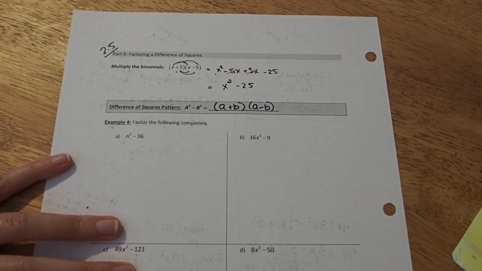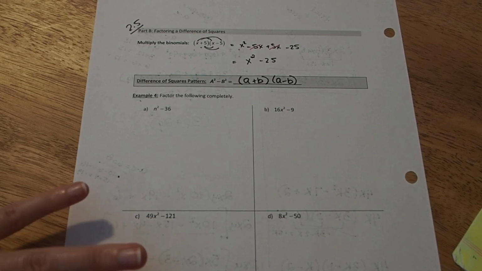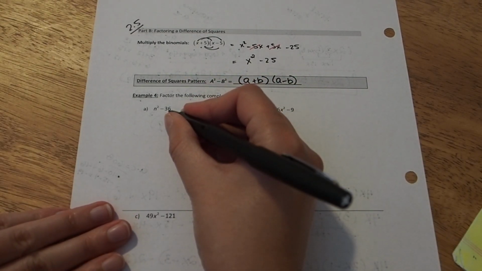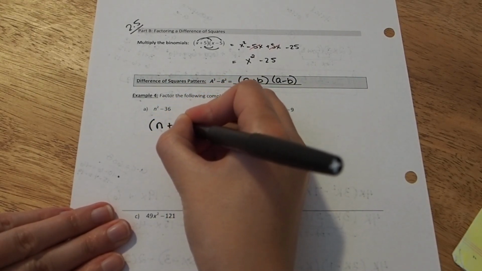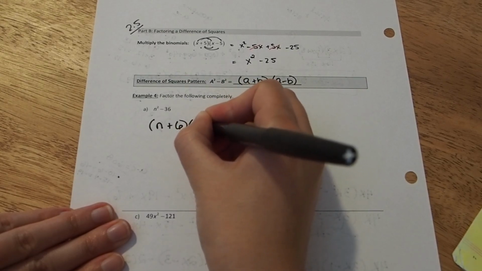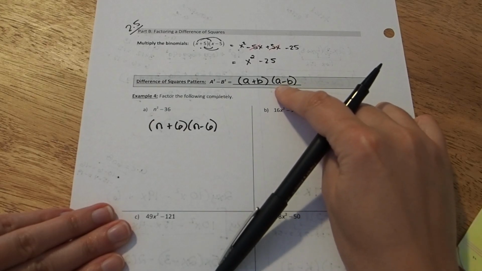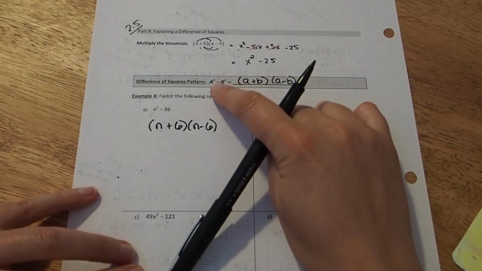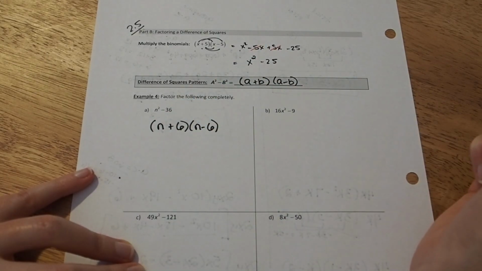So we've got a few examples here to illustrate that. If I'm trying to factor n squared minus 36, since 36 is a perfect square, I can factor this into n plus 6 and n minus 6, because 6 times 6 gives me 36. A and b are the values that when you square them give you a squared and b squared. n squared is n squared, and 6 squared is 36.